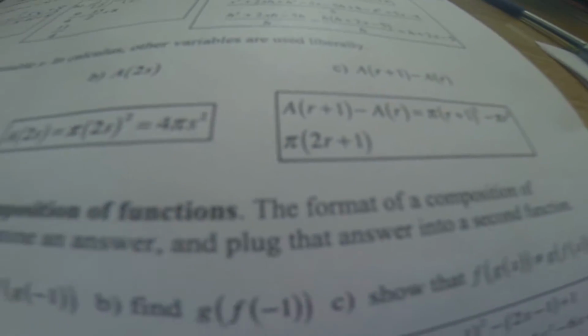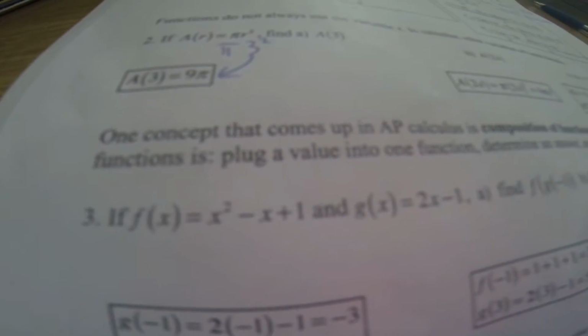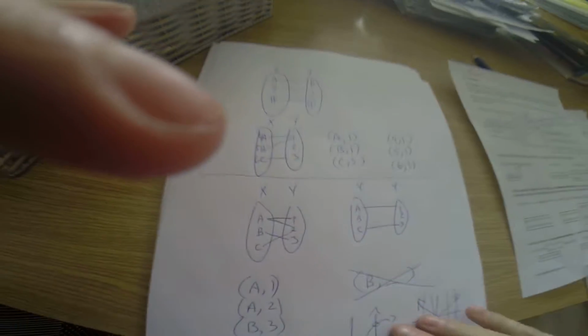One concept that comes up in AP Cal is composition of functions. The format of a composite of functions is: plug a value into one function, determine an answer, and plug that answer into a second function. So what they usually do is give you two functions, and I'm actually going to rewrite this on a separate page here.